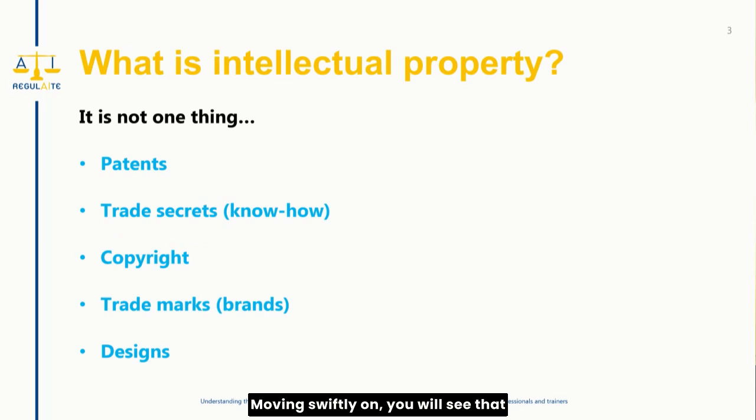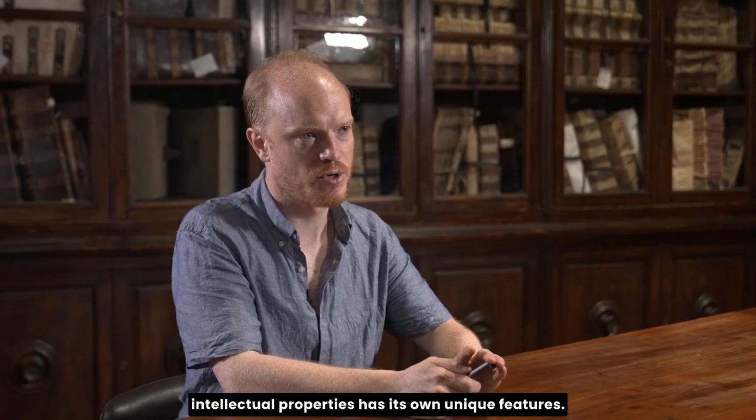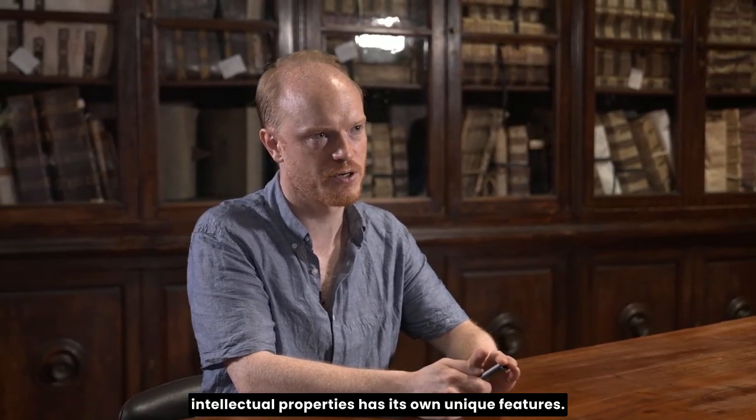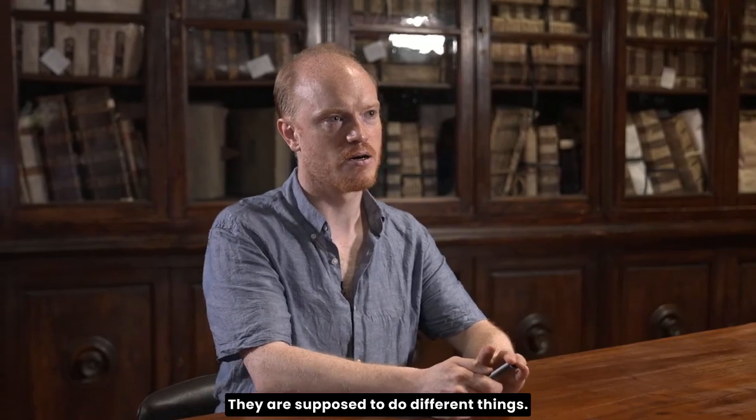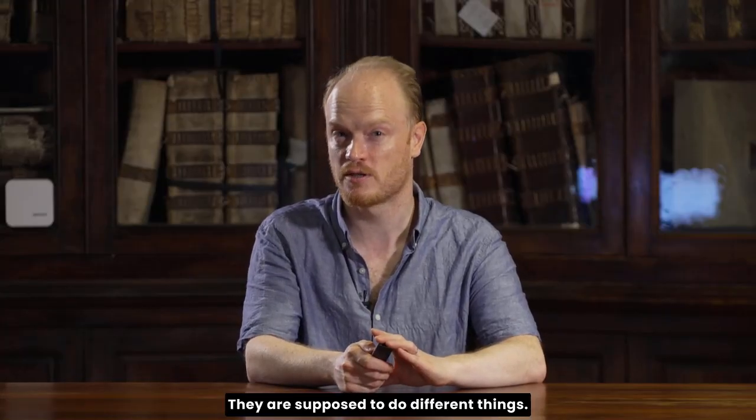Moving swiftly on, you will see that there are actually 5 different types of intellectual property that are of relevance here. The first one that we will look at is the patent. The second one is the trade secret. The third is copyright. The fourth is trademark. And the fifth is the law of registered designs. And as we shall see, each of these intellectual properties has its own unique features. They are supposed to do different things.